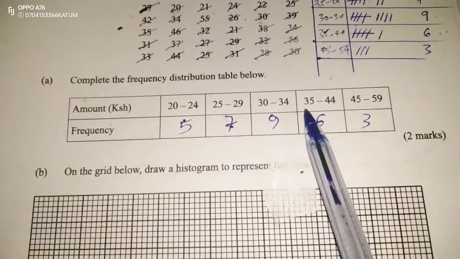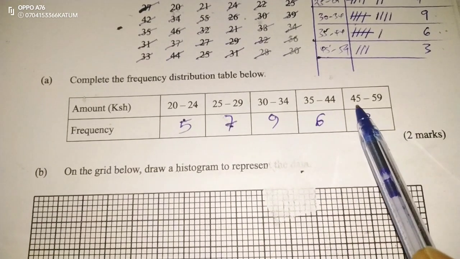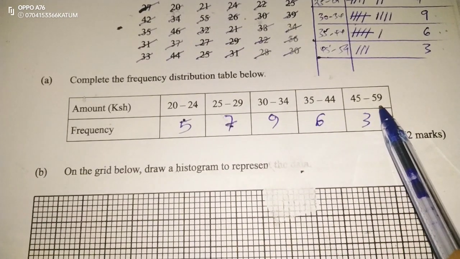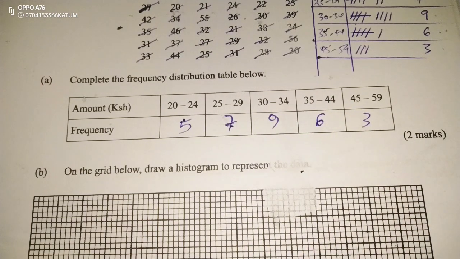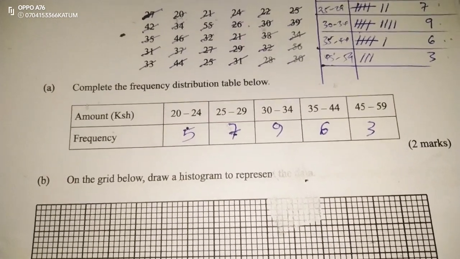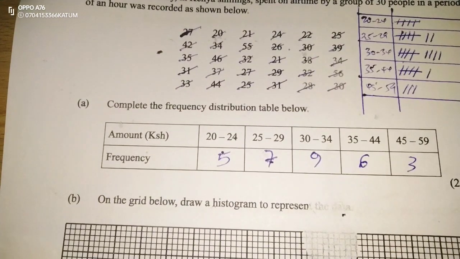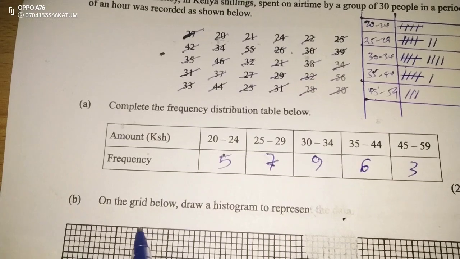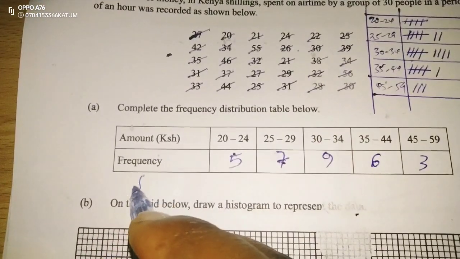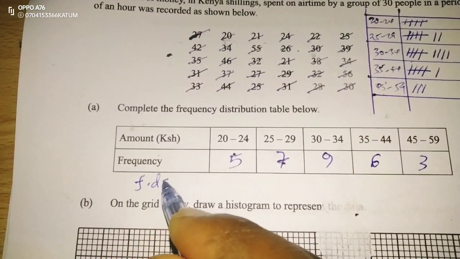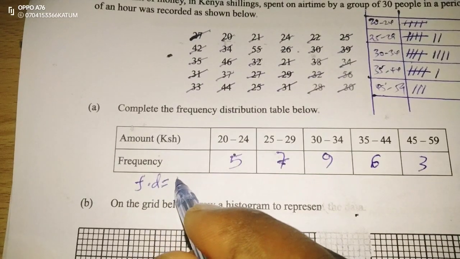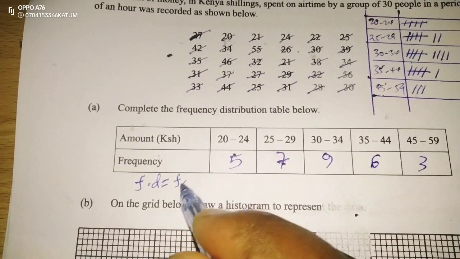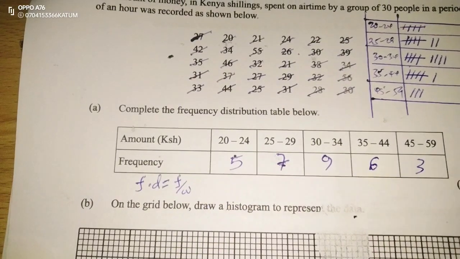For instance, the class width here is 10. The class width here is more than 10, 15 actually. So the class width here is 5, 5, 5. So now that we have different class widths, we will not plot frequencies against class boundaries. Instead, we're going to come up with what we call the frequency density, which is calculated by frequency divided by class width.